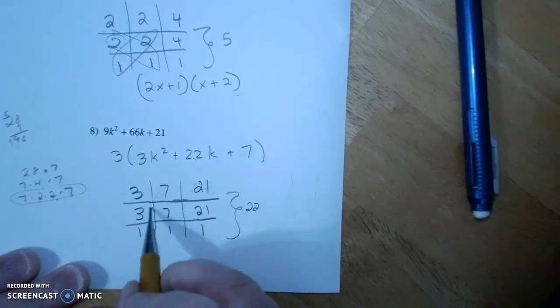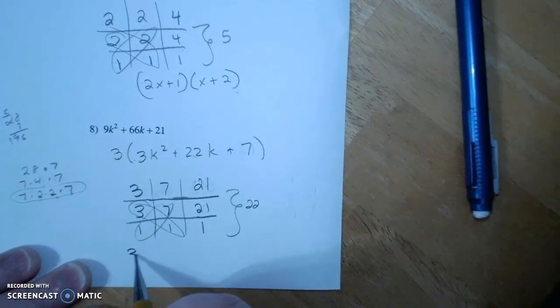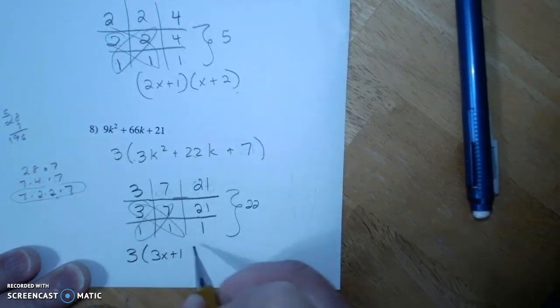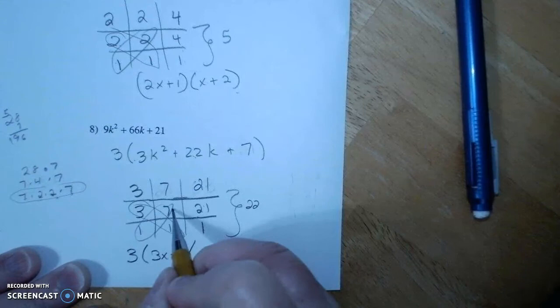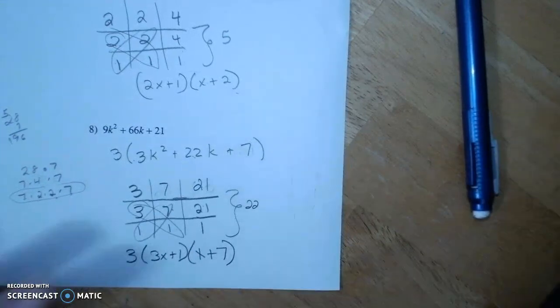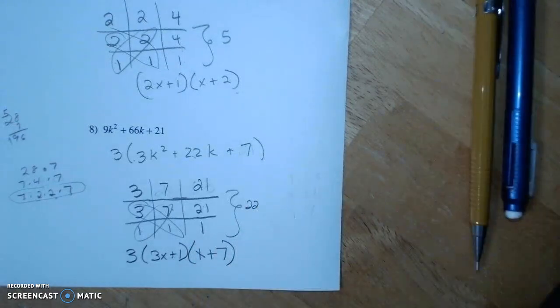3 and 7. So you get, don't forget this 3 out front, 3 times 3x plus 1 times x plus 7. No matter how you factor your trinomials, please make sure you show your work and I am able to follow your work. You're going to see a whole bunch of ways how to factor them.